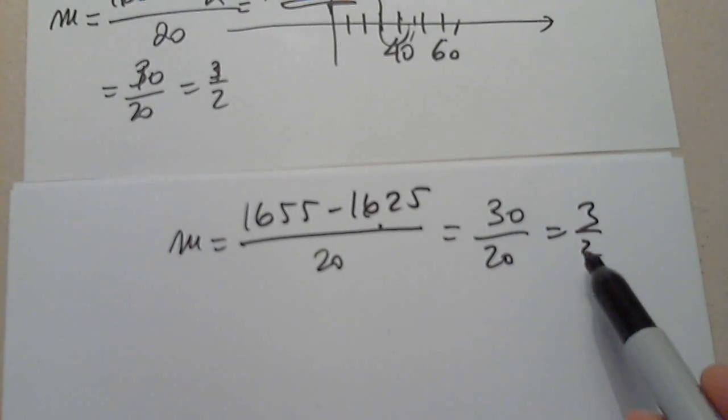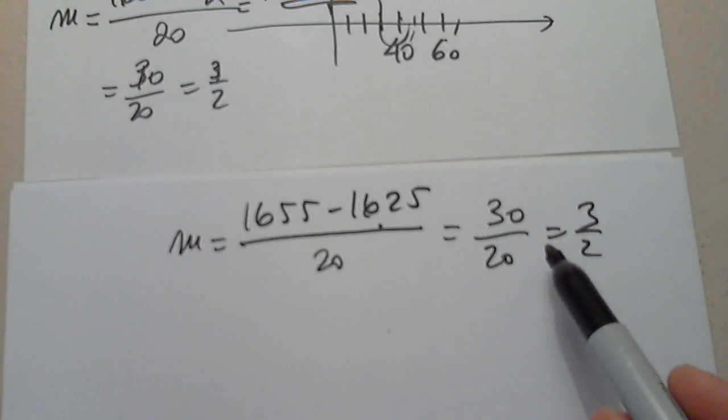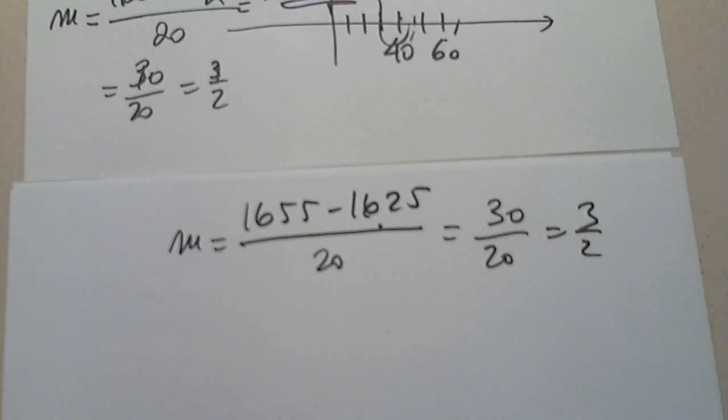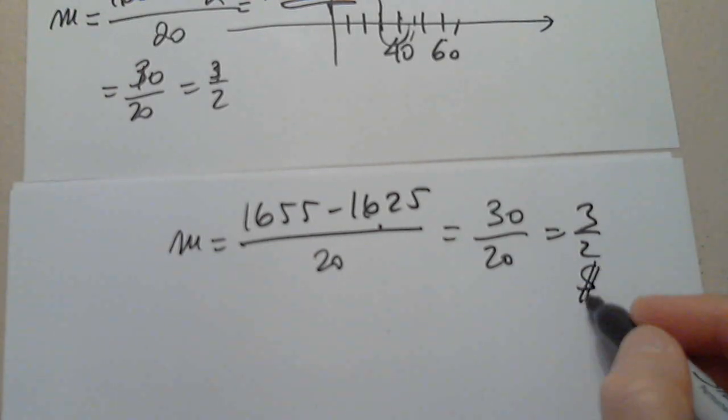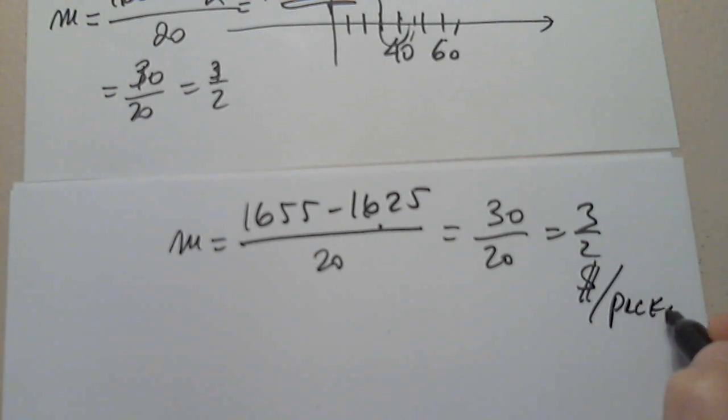The measurement unit for this, in case we're asked, we're not going to be asked for this problem, but remember, the measurement unit for the slope is dollars per package. Okay, two measurement units, dollars per package.